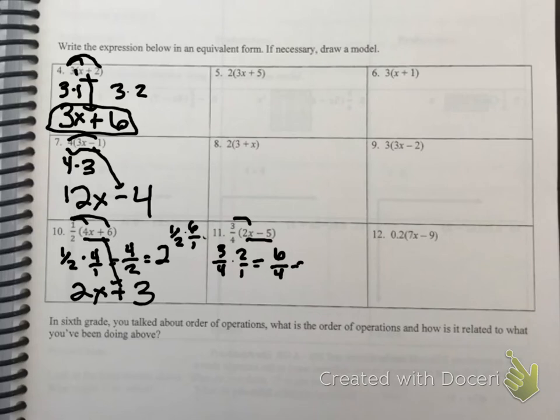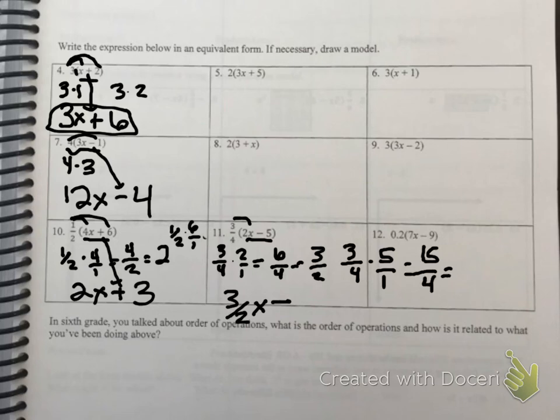Always simplify your fractions. I'm going to divide by 2, so 3/2. That's the x. Minus sign. Now I'm going to have 3/4 times 5 over 1. So 3 times 5 is 15. 4 times 1 is 4.